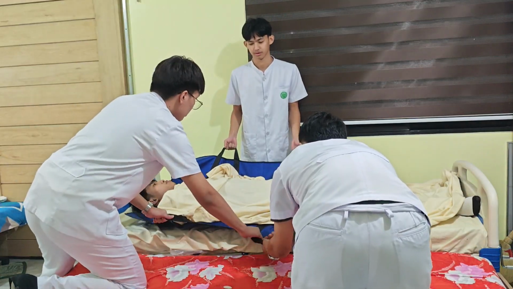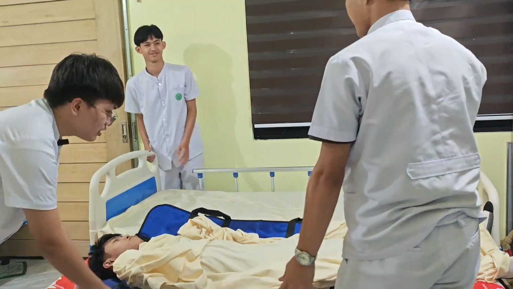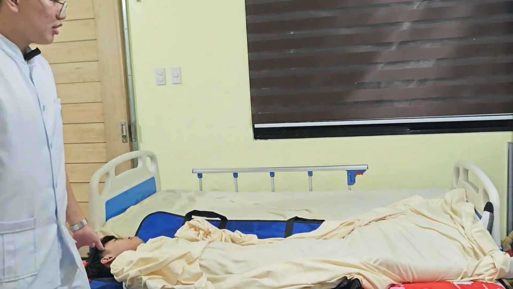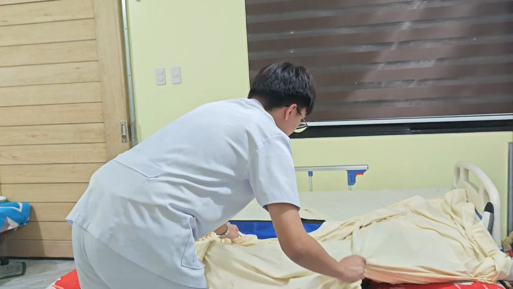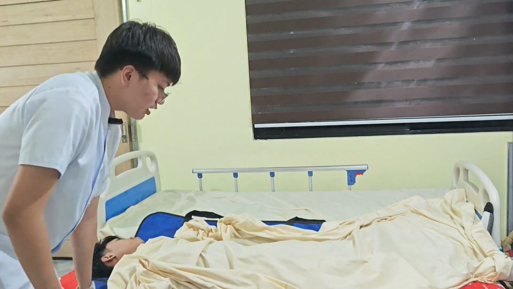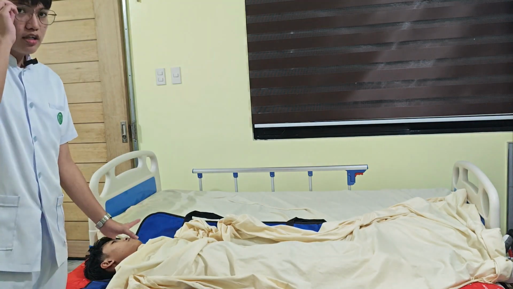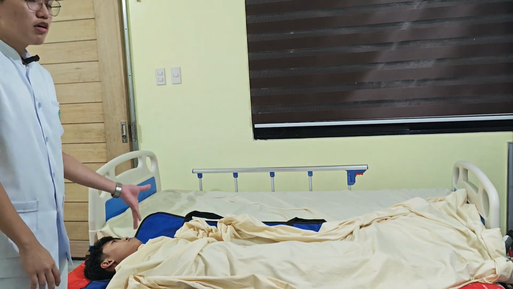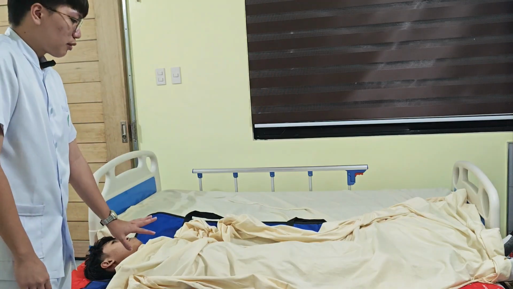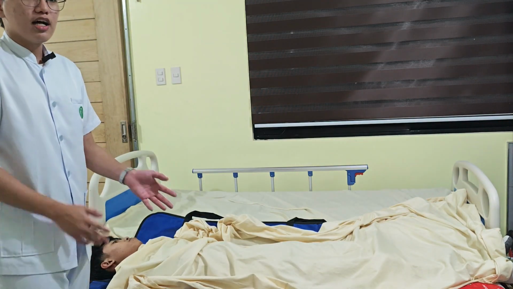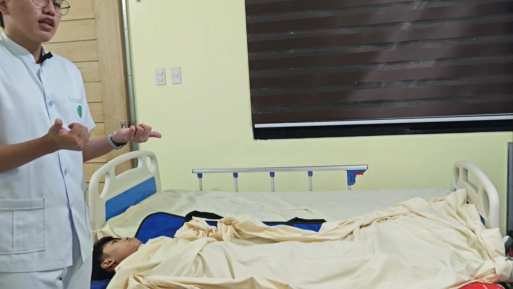So, 1, 2, 3. Next, after safely pulling the patient, we're going to check the patient's comfort as well as their blanket. Next, we're going to leave the friction reducing sheet on the patient for return transfer. Next, we're going to check and clean the patient's transfer aid as well as do hand hygiene, and we're done.